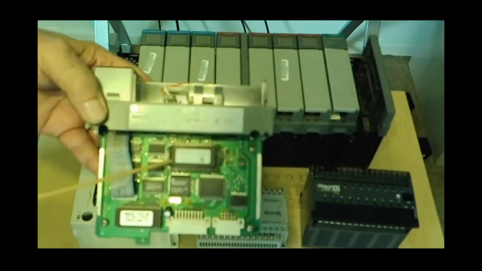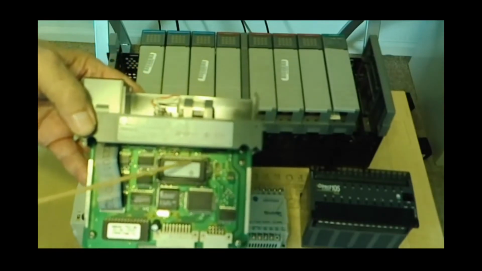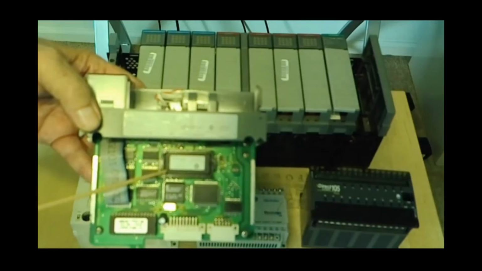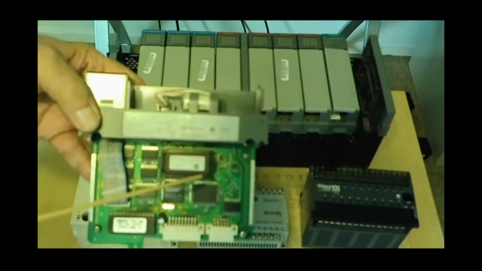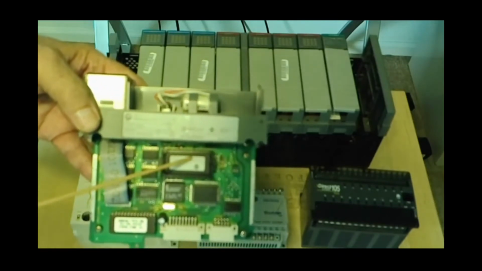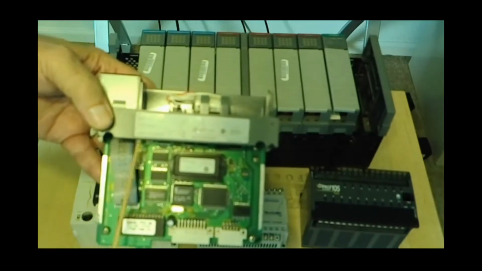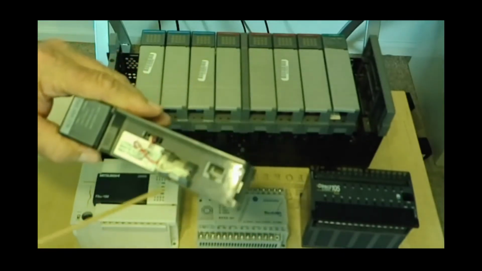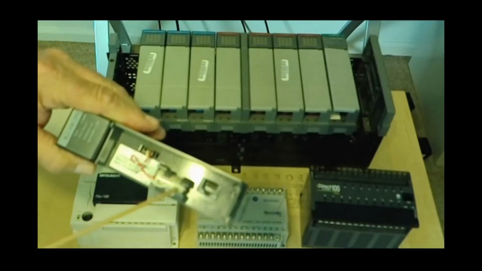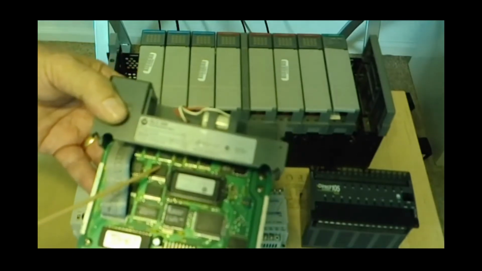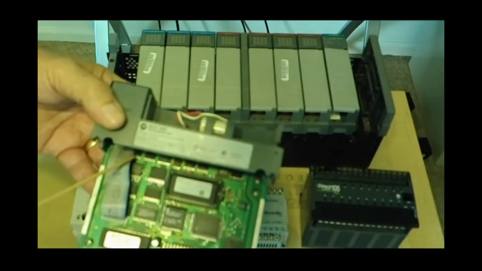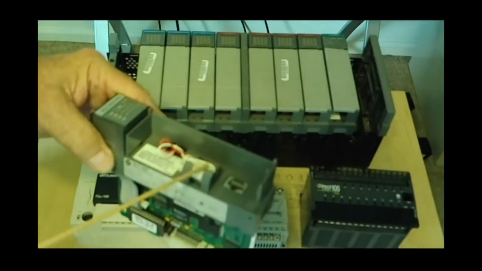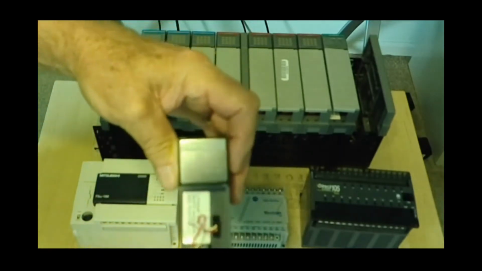This chip right here is what's called an EEPROM, an erasable programmable read-only memory. So this would be a backup copy of whatever program would be in the memories. So it's a backup contained. The CPU is going to have a battery that maintains power to the CPU and to the RAM. So this prevents loss of memory.